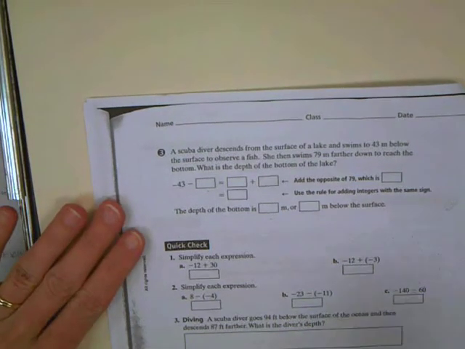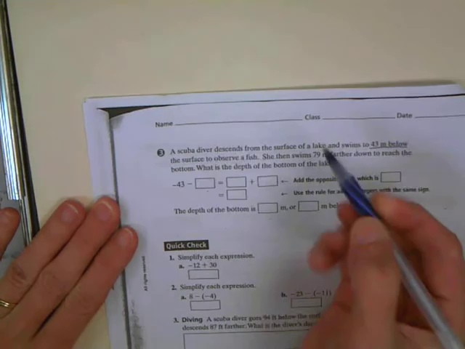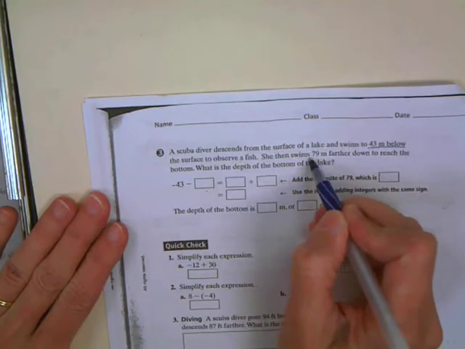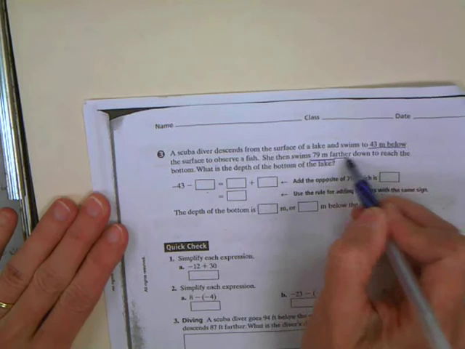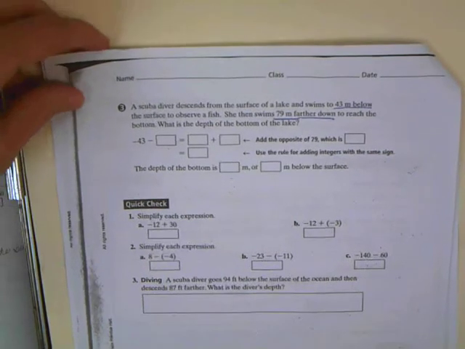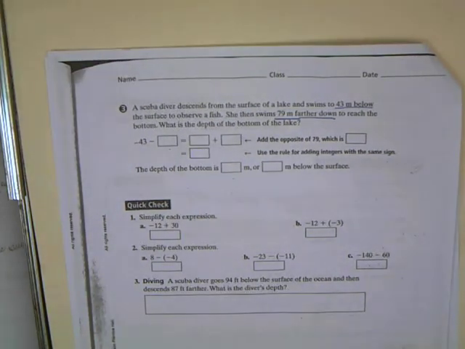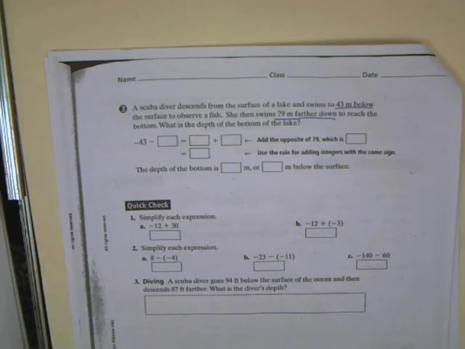A scuba diver descends from the surface of a lake and swims to 43 meters below the surface to observe a fish. She then swims 97 meters further down to reach the bottom. What is the depth of the bottom of the lake? Sometimes it's helpful, especially when you have a lot of information in a problem, to underline the things that you're going to need to solve the problem.